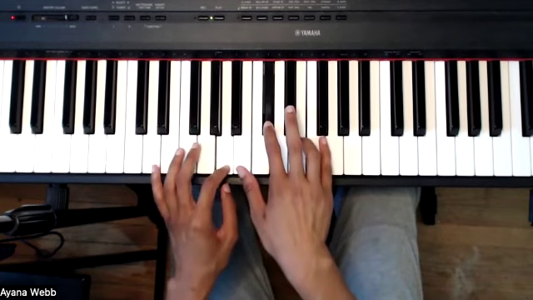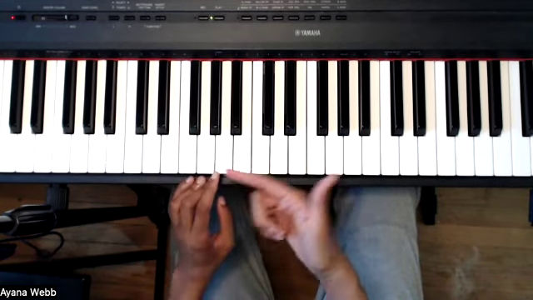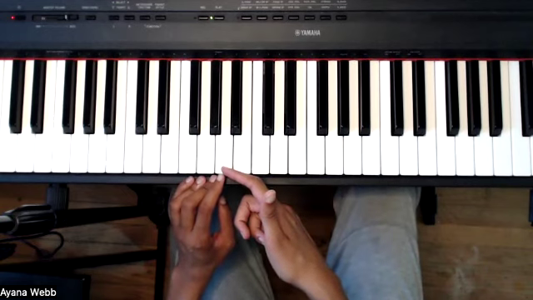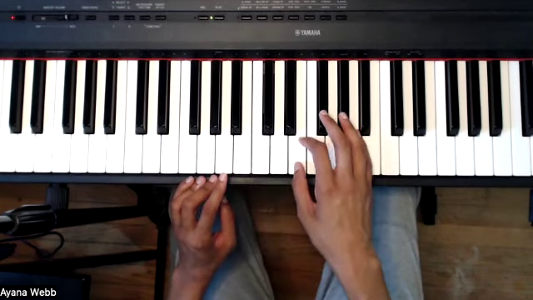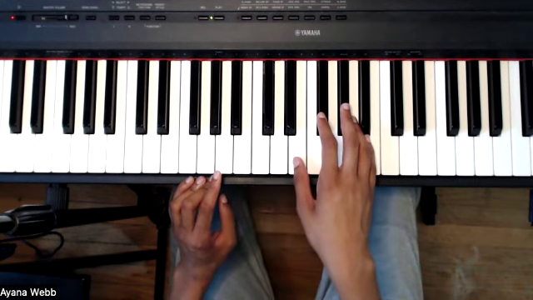hold me down. So once you find the key of the song, it's essential that you go and learn the scale for that key, and you also want to go and learn the chords of that key.